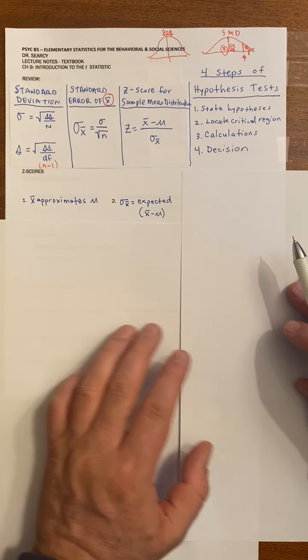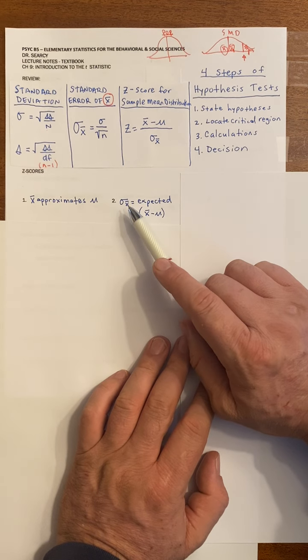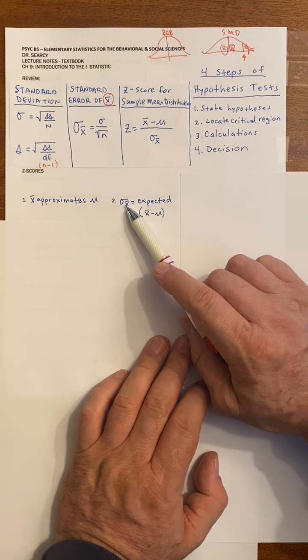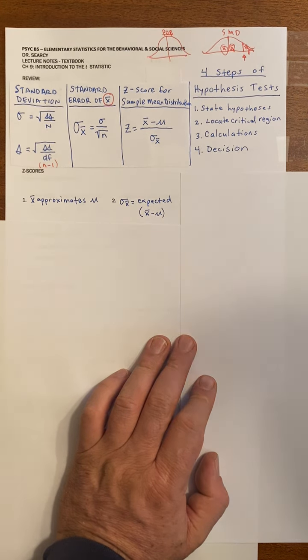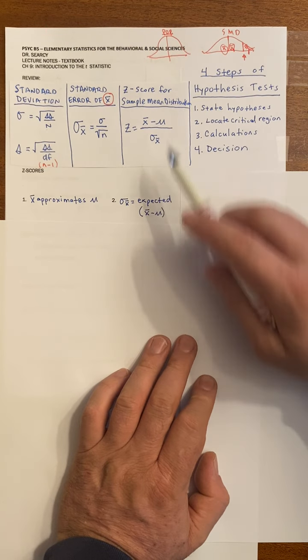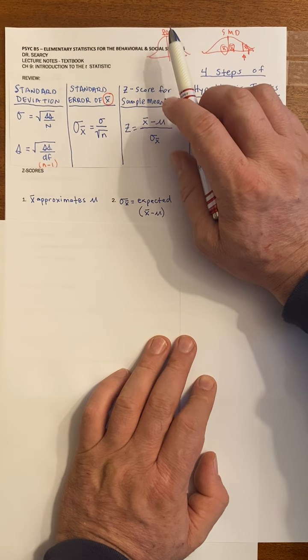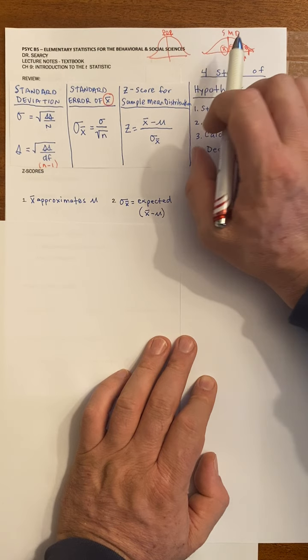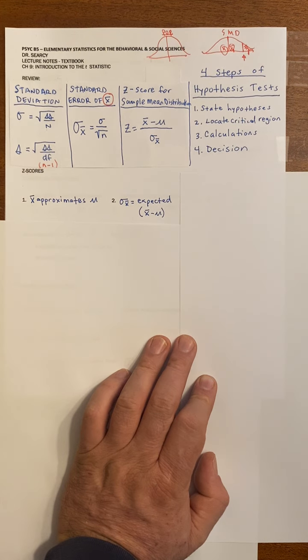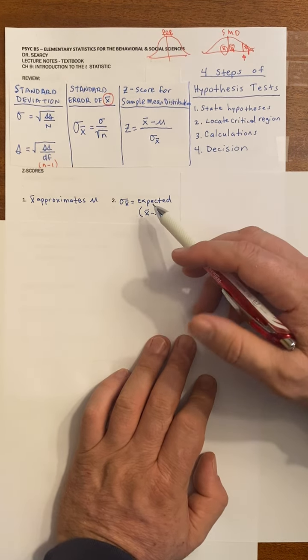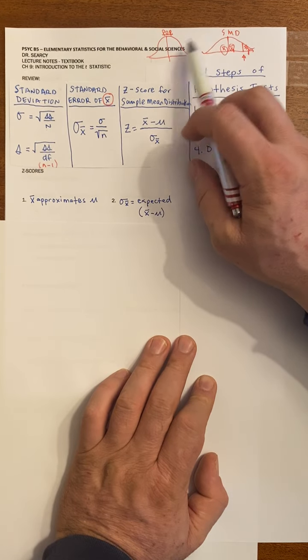Second point that we're making is that we use the standard error of the mean as this expected difference between the population distribution and the sample mean distribution. What do we mean with this? We mean that the two aren't going to be exactly similar.